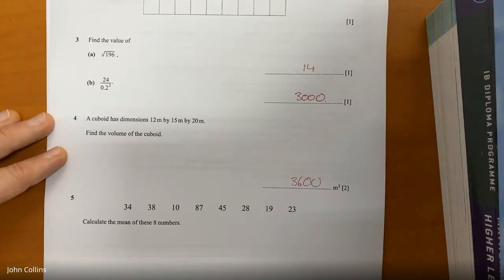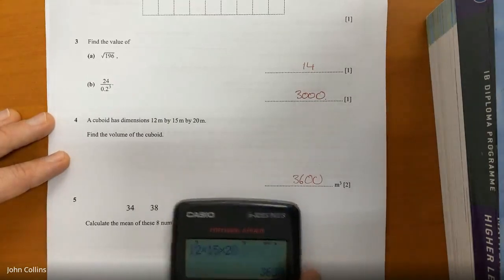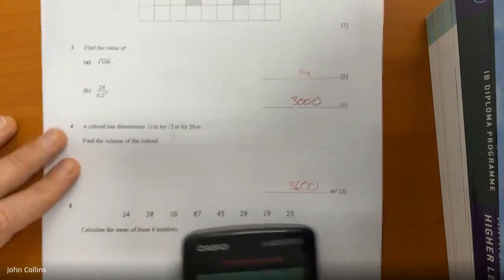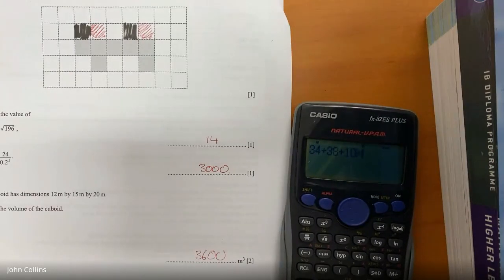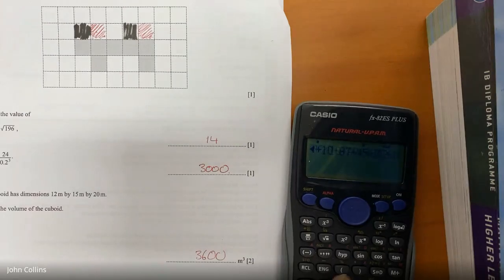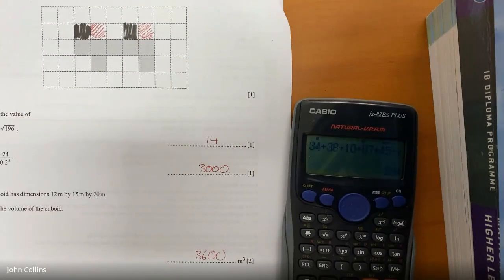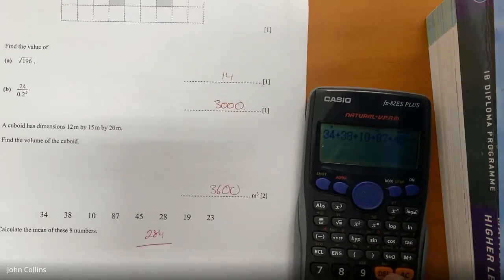Wait, what? 35. I got 35.5. I think the answer is 35. Well, we can do it pretty quickly here. 34 plus 38 plus 10 plus 87 plus 45 plus 28 plus 19 plus 23, divided then, so it's 284 divided by 8.